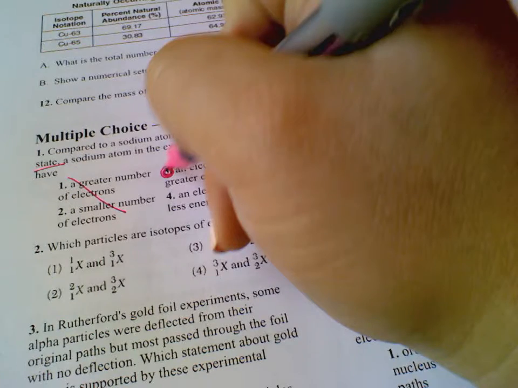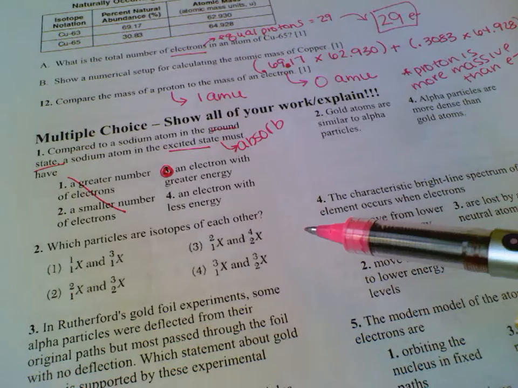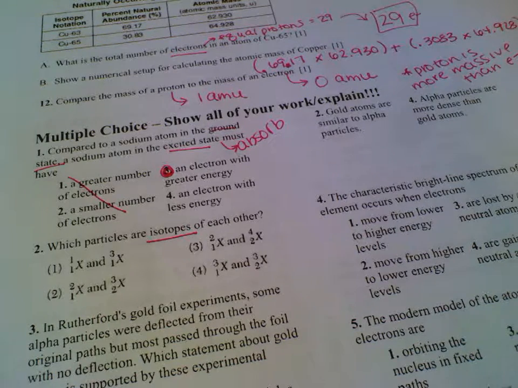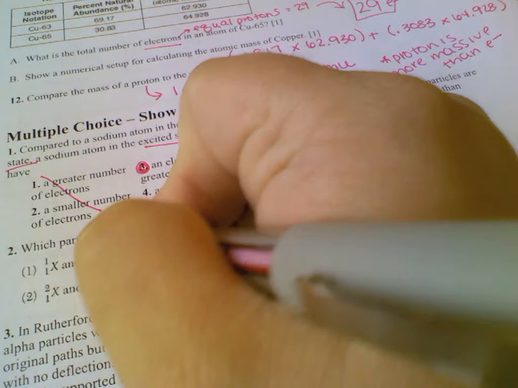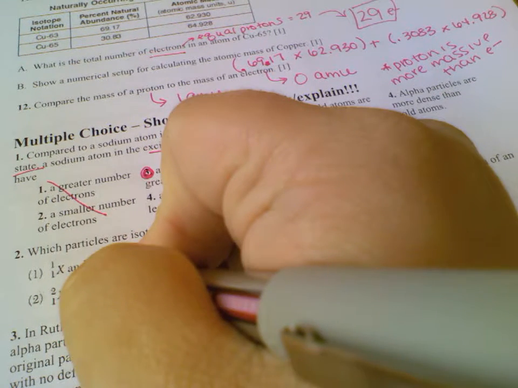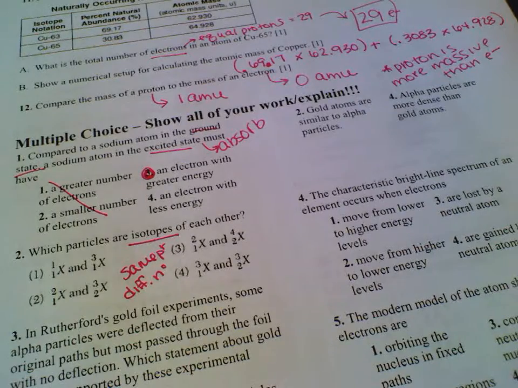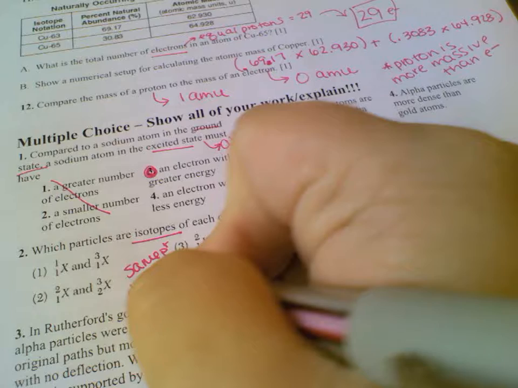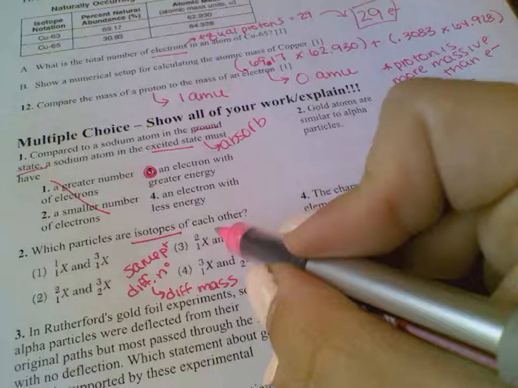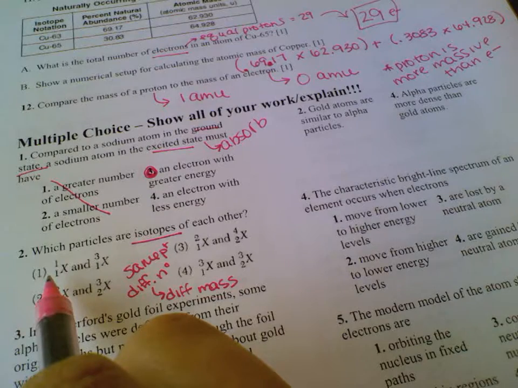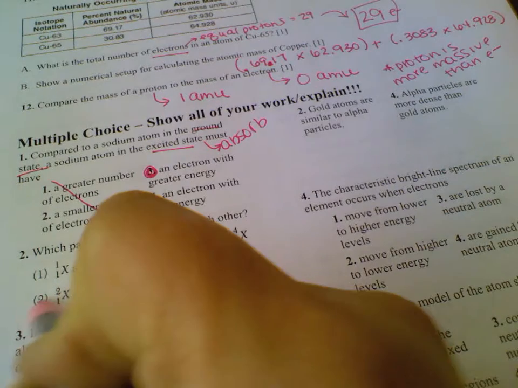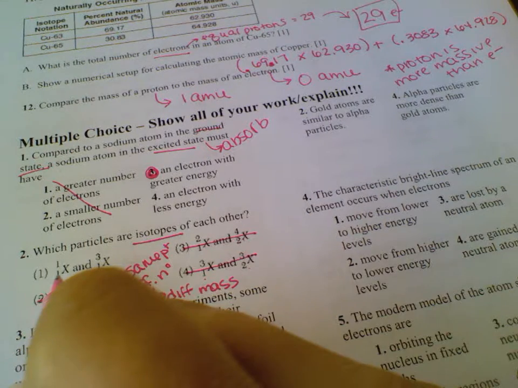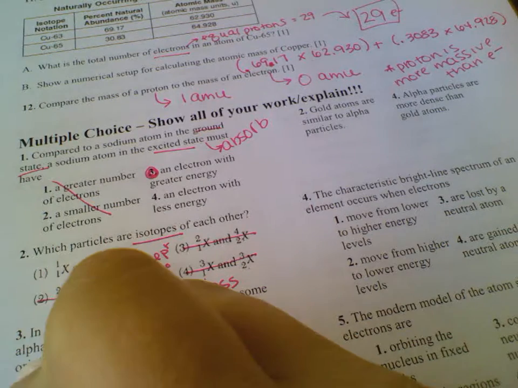Number 2, which particles are isotopes of each other? If I'm an isotope, I have to have the same protons and different neutrons, which actually means that I'm going to have a different mass. So remember, mass number is the top number. Your protons are your bottom number, so they're both 1s. I like that, 1 and a 2. I don't like that, 1 and a 2. Those both have the atomic number of 1. They have a different mass number. Your mass number is on top, so I pick choice 1.